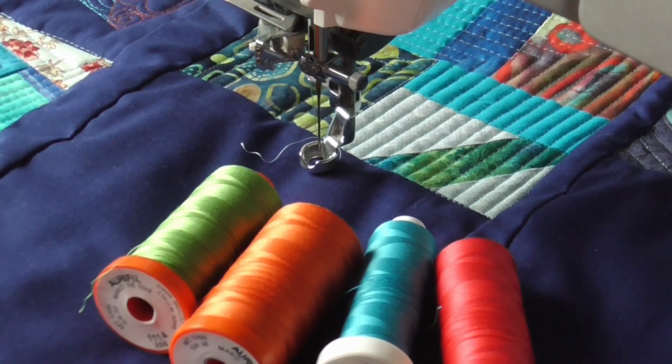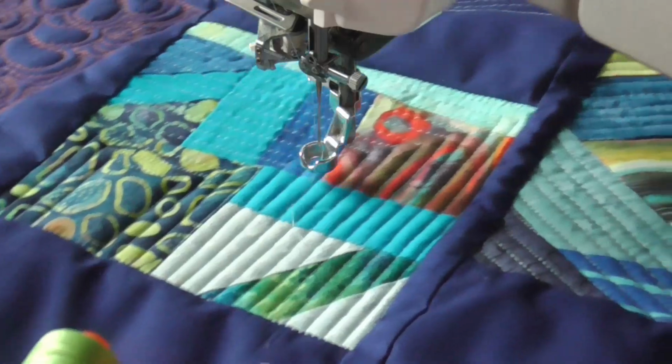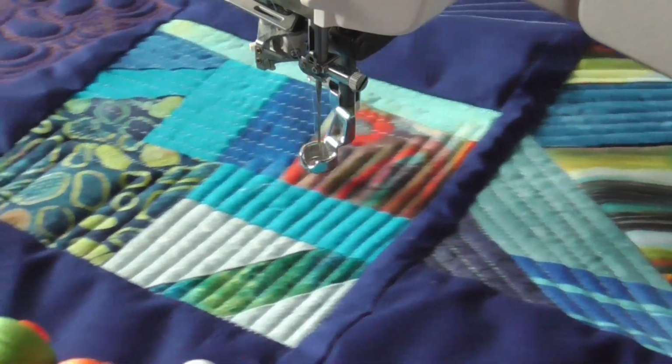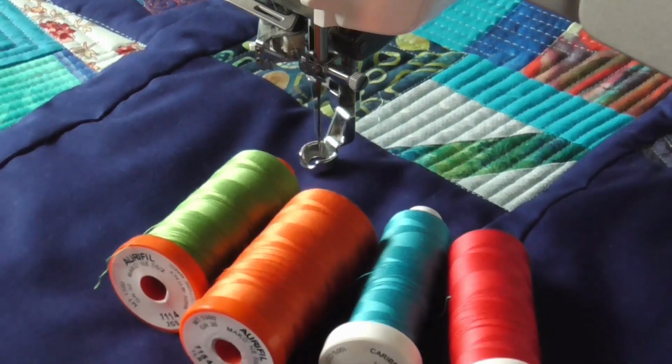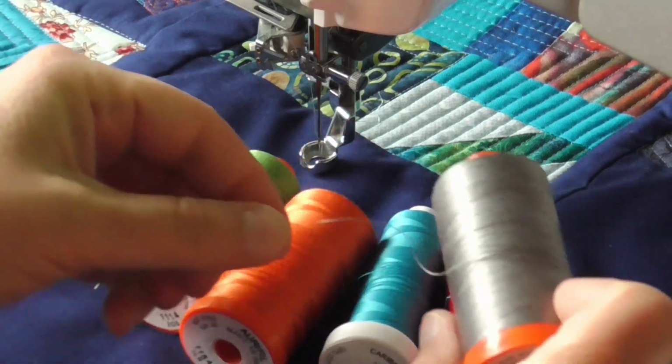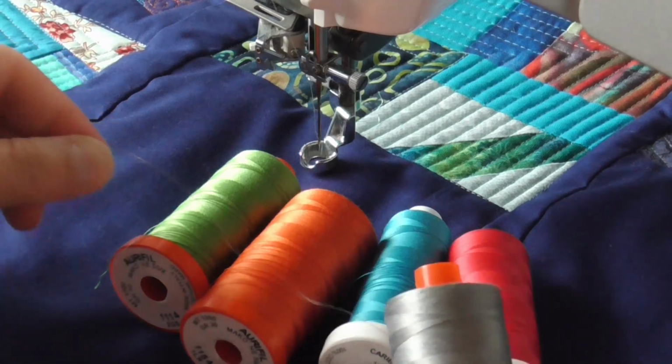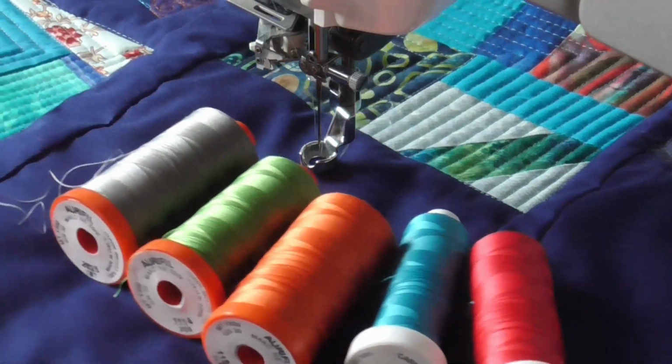So let's see what I can create here. Probably I will add 4 or 5 different elements of different colors and with different patterns, and the rest will be filled with, I will probably use this gray as a background quilting pattern.